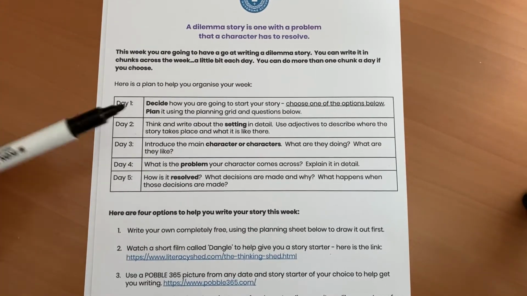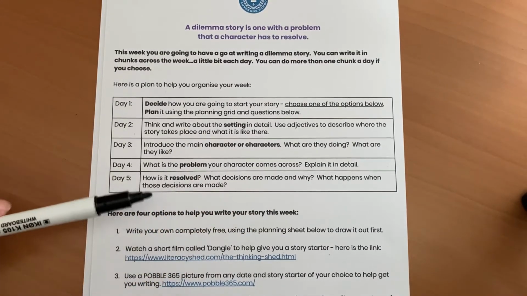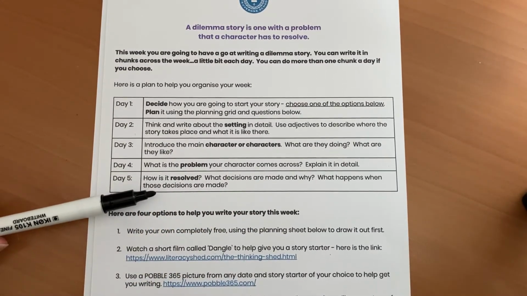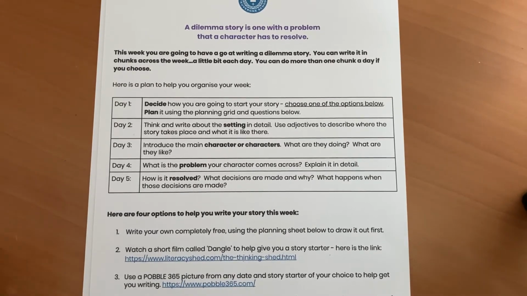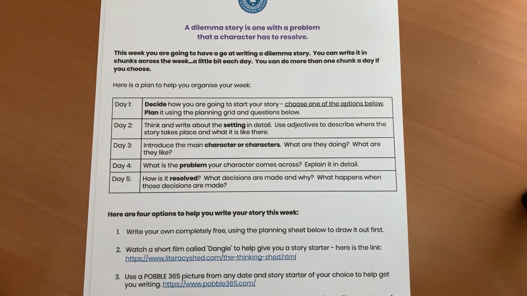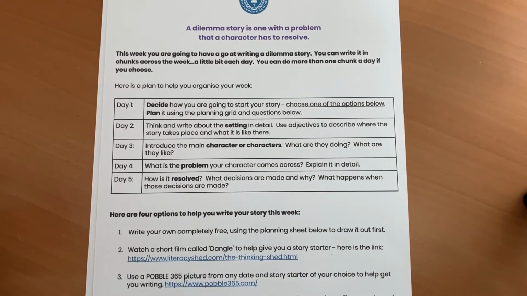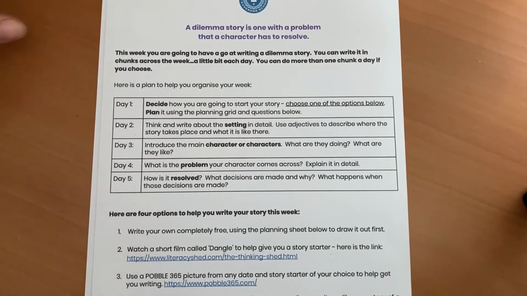You need to explain what the problem is with good detail. On day 5, that's when I've said you need to think about how your problem is going to be resolved. What kind of decisions does your character make? How do they resolve it? And then once they have resolved it, what happens then? So that's what you could do if you wanted to.